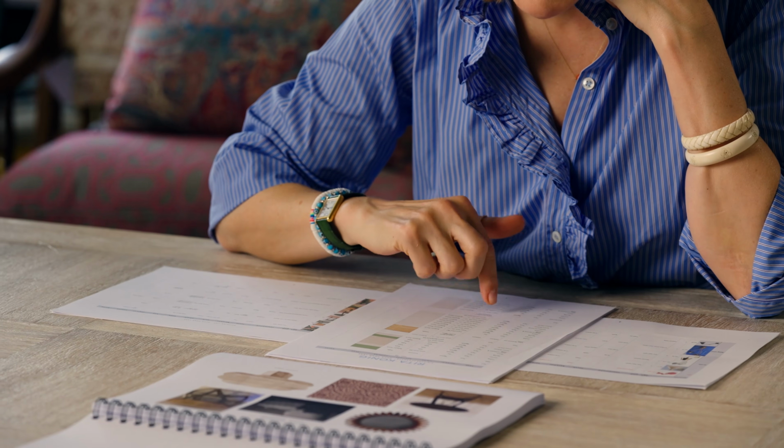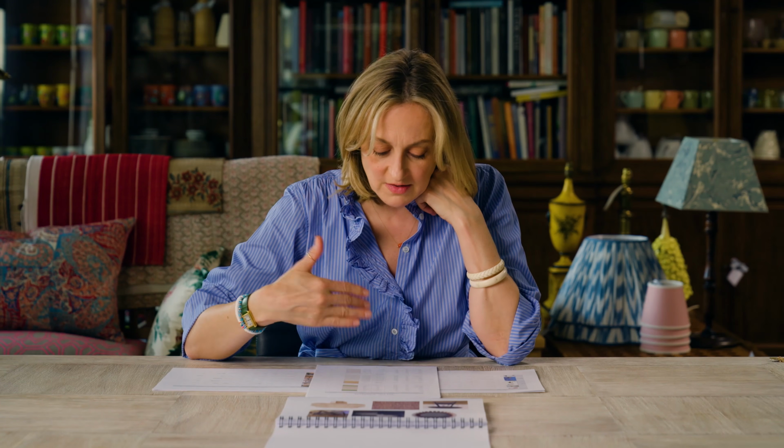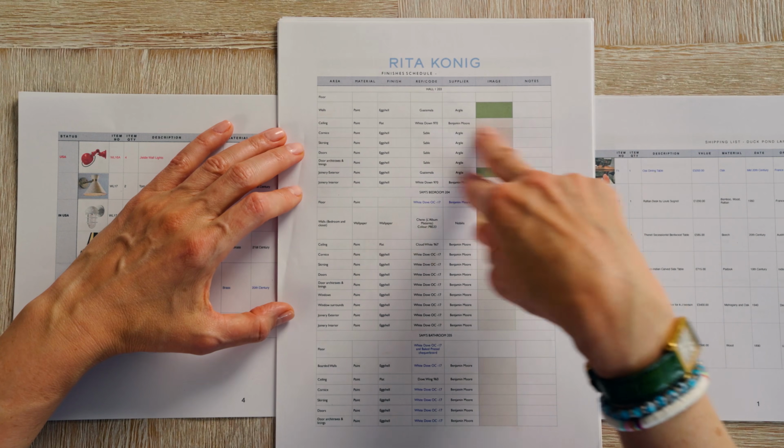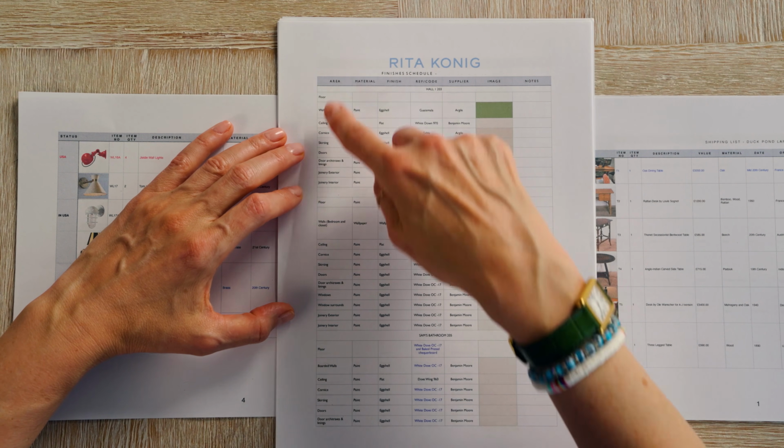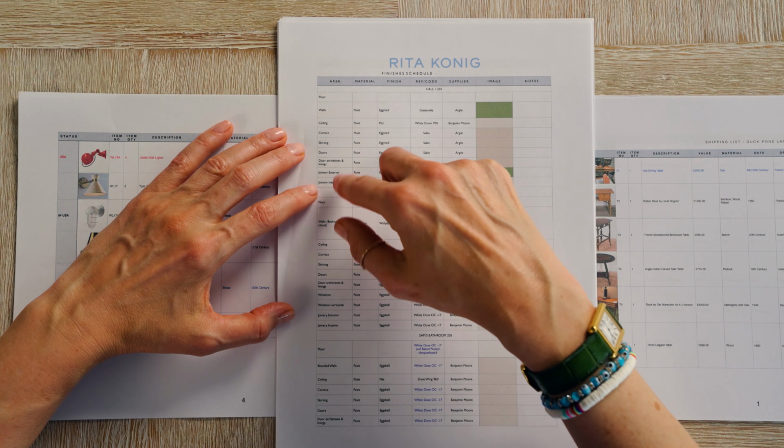So they look like this. We'll put a template of this up in the notes so that you can download it and use it yourself. So this is a finishes schedule. You have in this column all of the surfaces, and it's worth looking at your elevation to really make sure that you've got every surface, because it isn't always just walls, floors and ceiling.